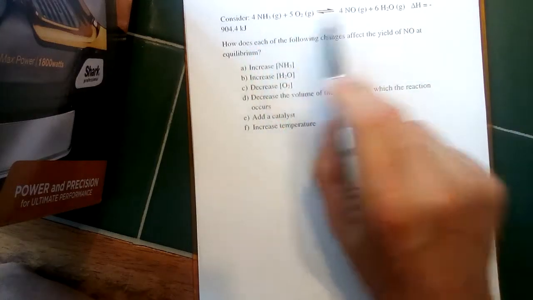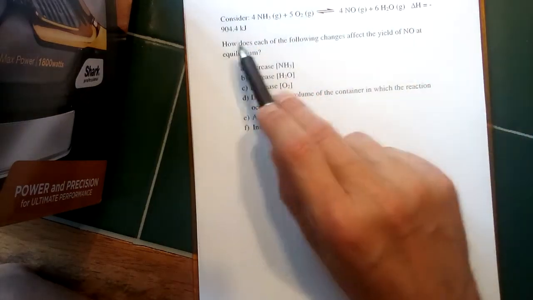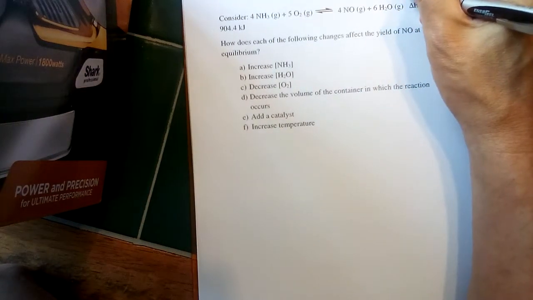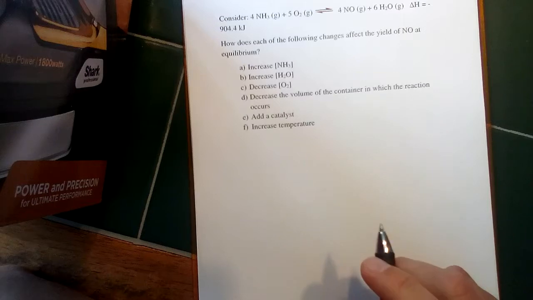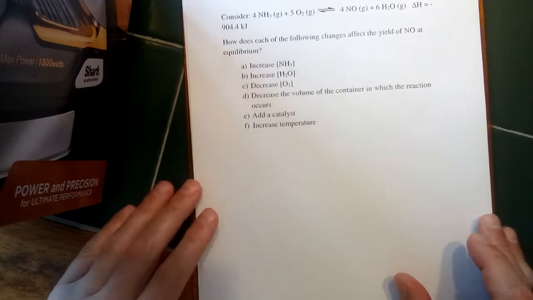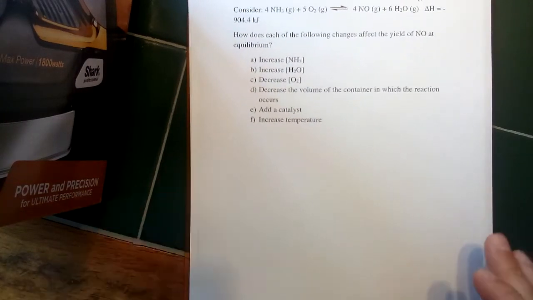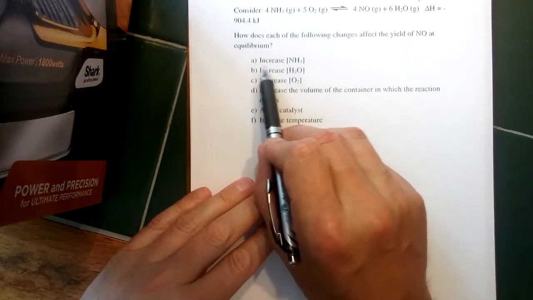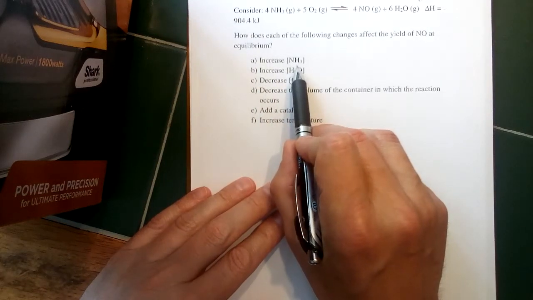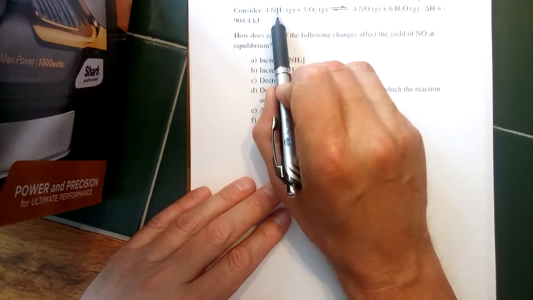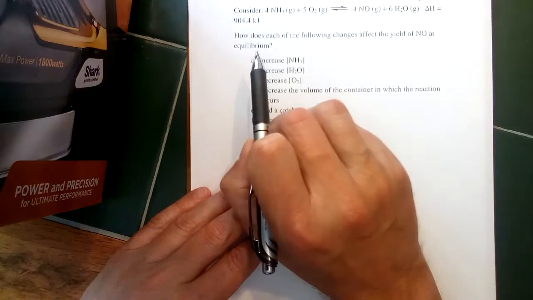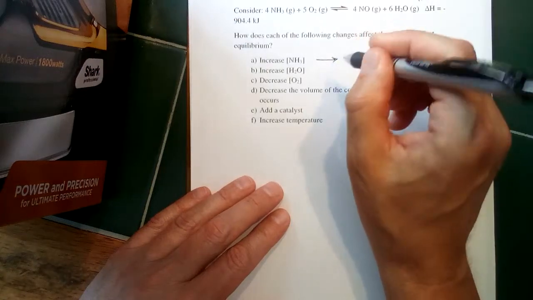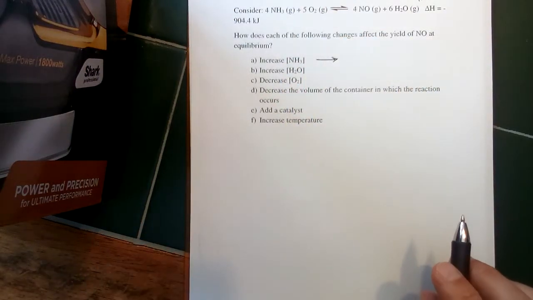Delta H, it's kind of split the way the line broke, but it is negative 904.4. That's an exothermic reaction. So that means heat here is a product of the reaction as well. So any change to temperature or to the amount of heat added, we can think of what's that doing to a product of the reaction. Okay, so part A, increase the concentration of ammonia. That's a reactant. So if our disturbance is increasing that concentration, our system's going to want to decrease it, and it would decrease it by shifting forward, by taking some of those reactants and making them into products.